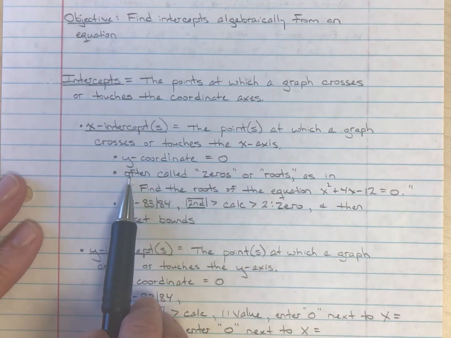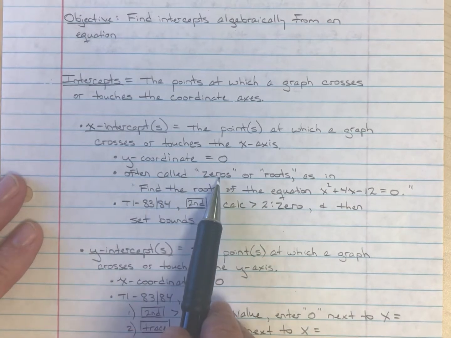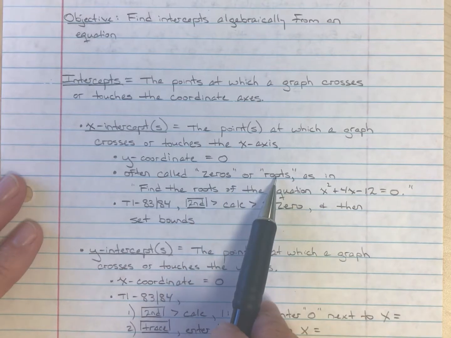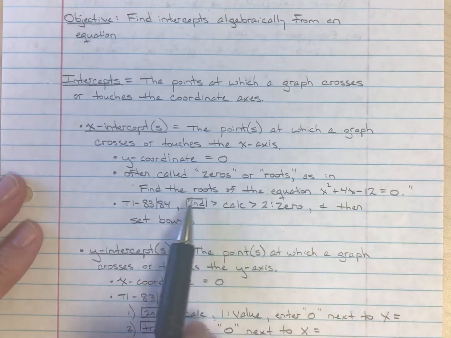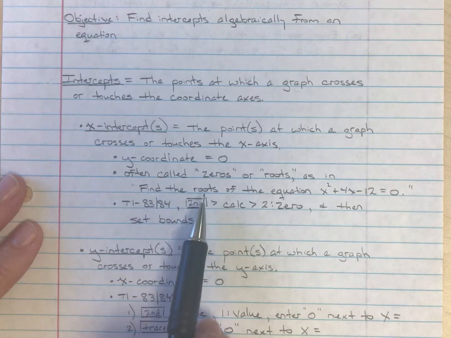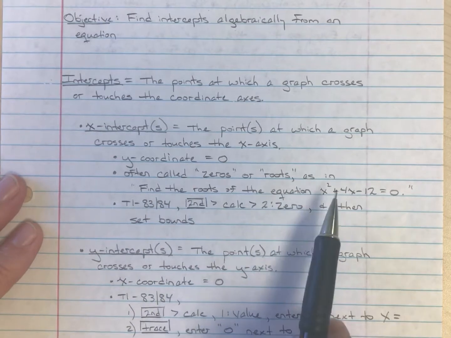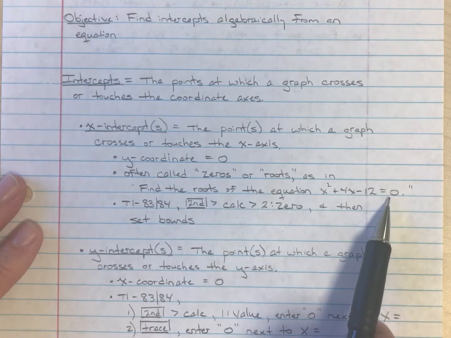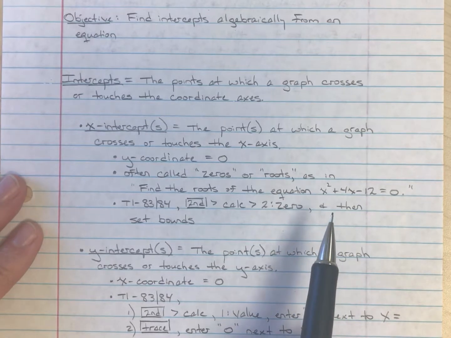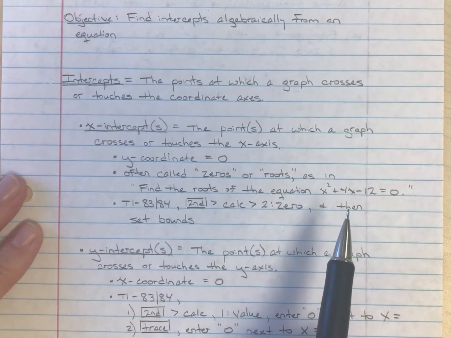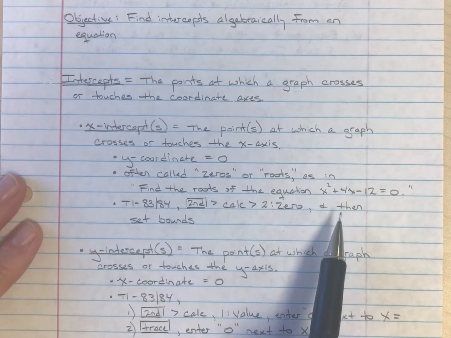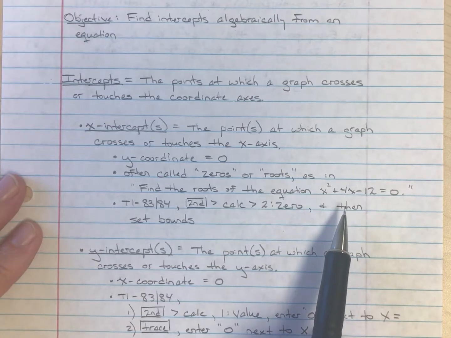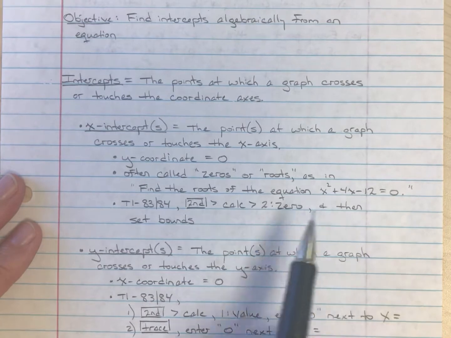So second, these are often called zeros, or they're called roots. As in the following example, find the roots of the equation x squared plus 4x minus 12 equals 0. So if you're looking at a question that says find the zeros or find the roots, we're looking for when it touches or crosses the x-axis.